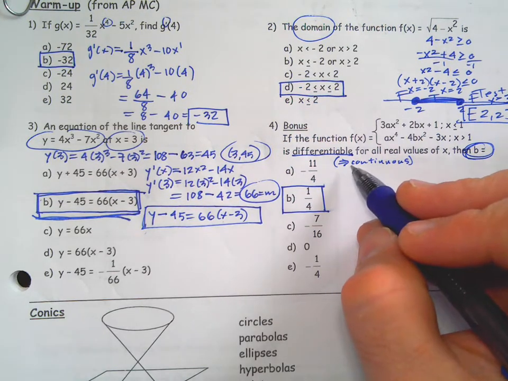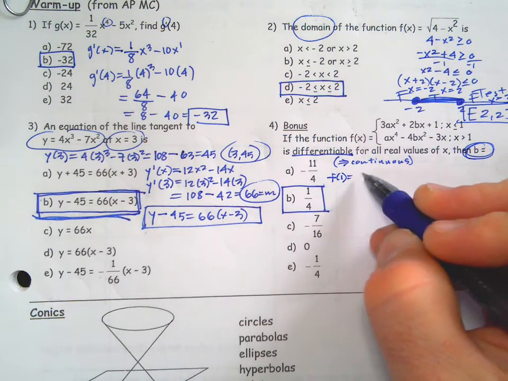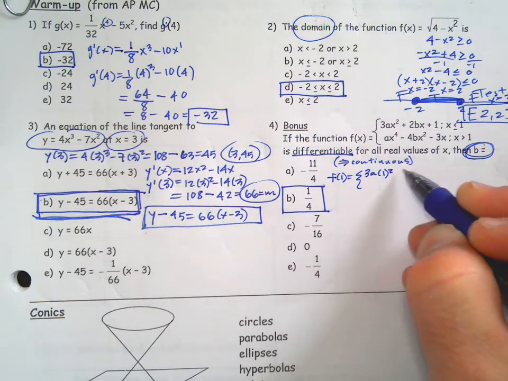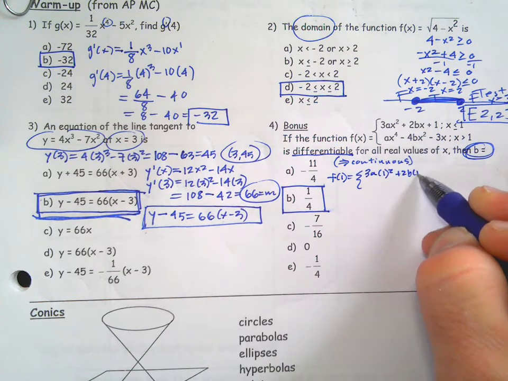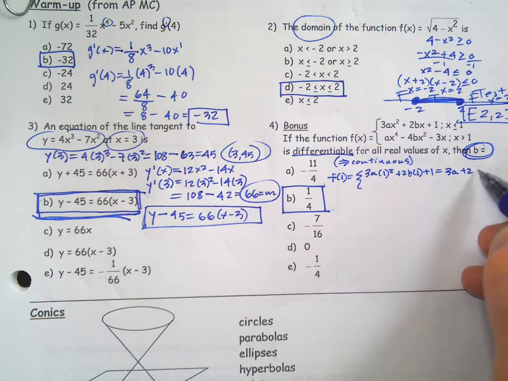So continuous is if you plug 1 into these. Plug 1 in, you get 3a plus 2b plus 1.